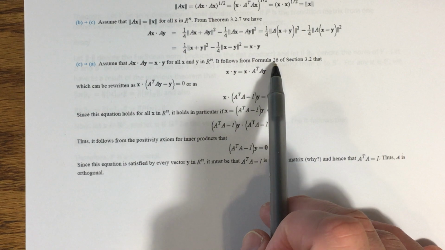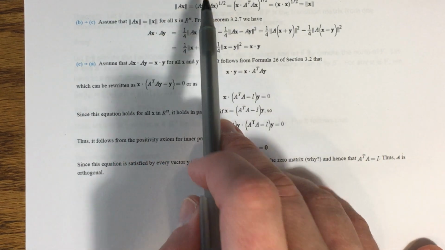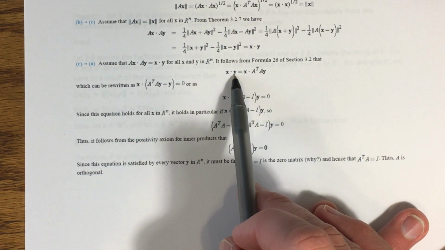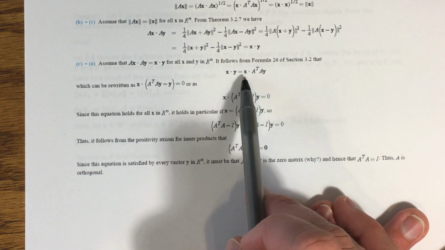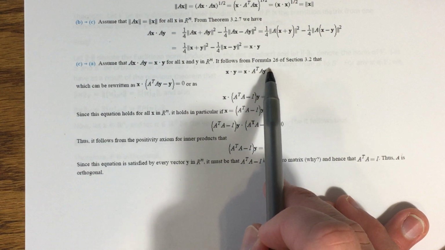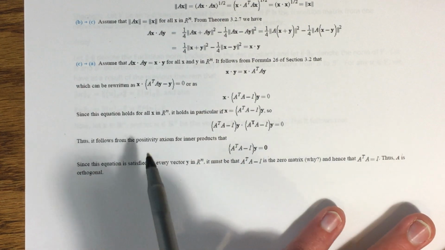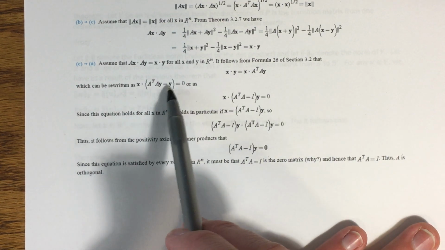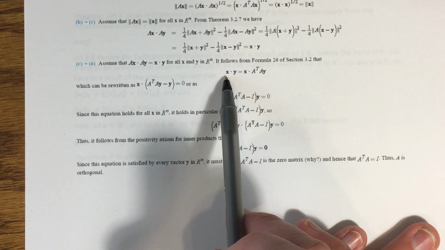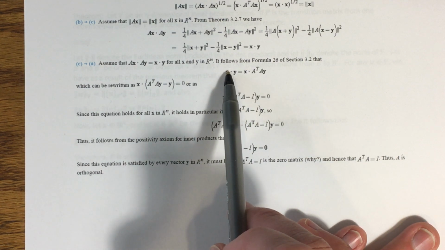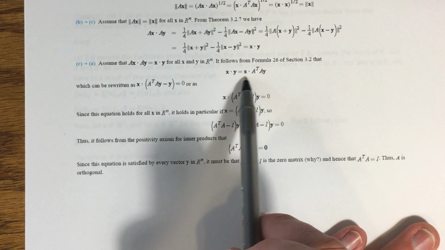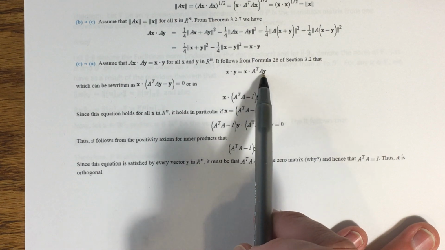So once again, citing that formula that we used up here from section 3.2, the dot product of x and y can be represented this way: x dotted with A transpose A times y. This whole thing is one vector, and x is being dotted with that. Okay? And it says here, this can alternatively be written this way. Now, if you're not seeing it, what happened is we can subtract x dotted with y over here, and I have a difference of two terms where there's a y present there.